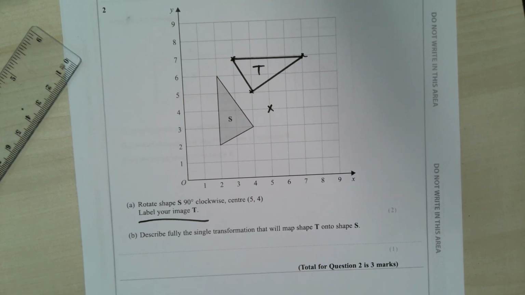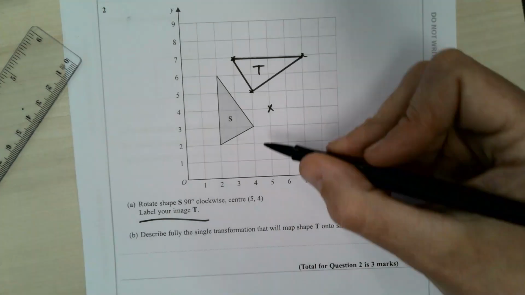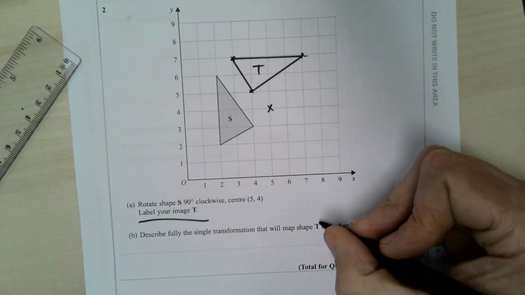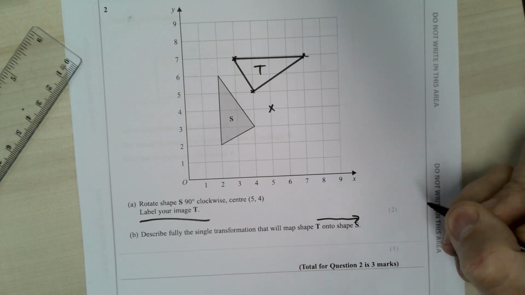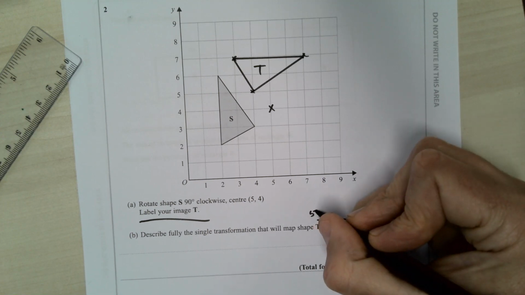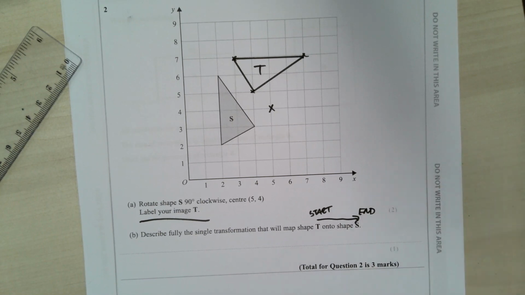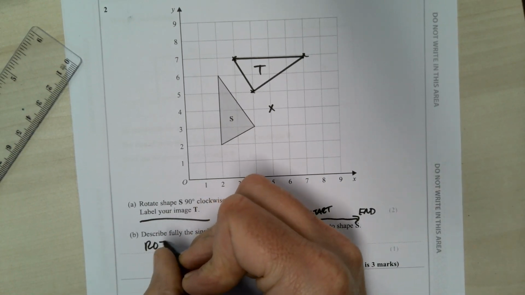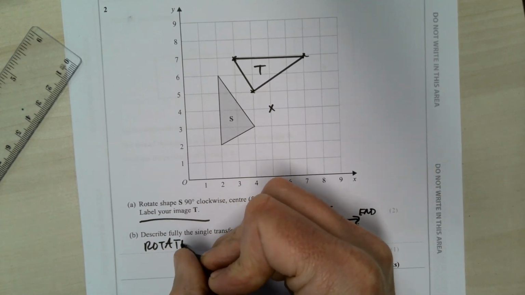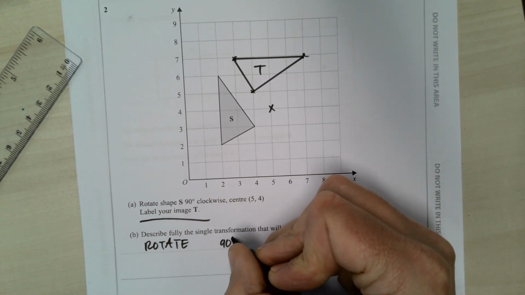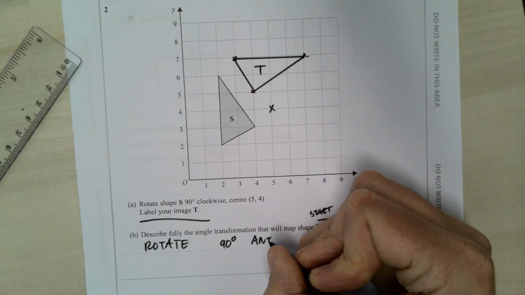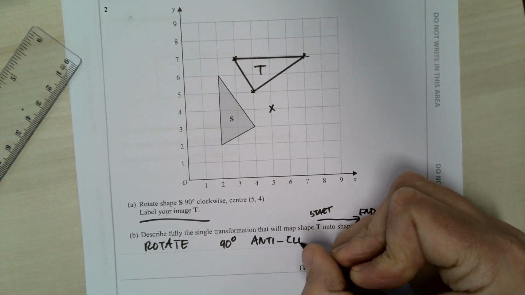Describe fully the single transformation that will map T onto S. So when I did that one, I went from S to T. So T onto S, okay, that's the order I'm going at. So I'm starting at T, okay, and I'm ending with S. That's the aim here, all right? So if I think about this, okay, it's going to be a rotation. And it's going to be 90 degrees anti-clockwise because I want to go backwards, so I'm in the opposite direction.